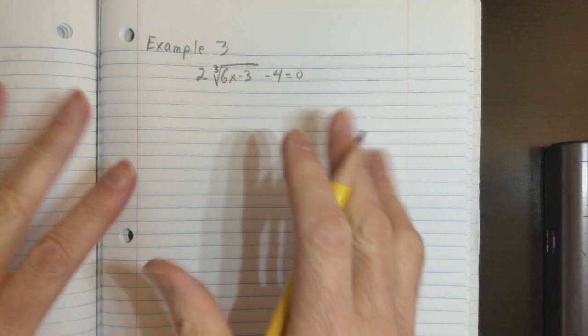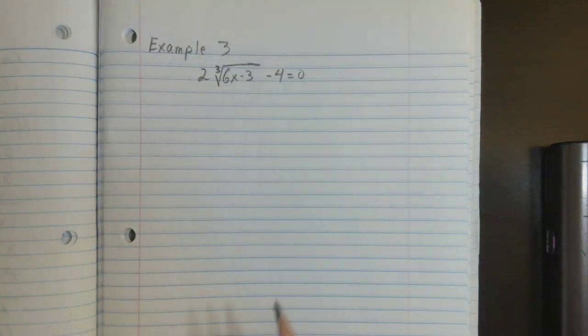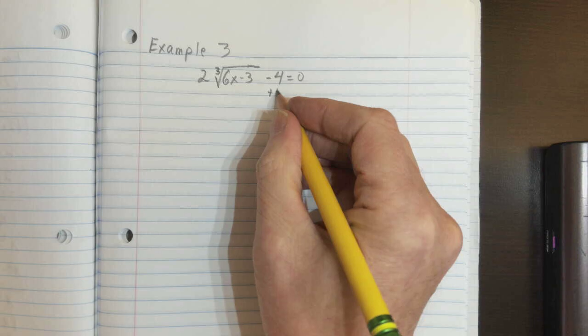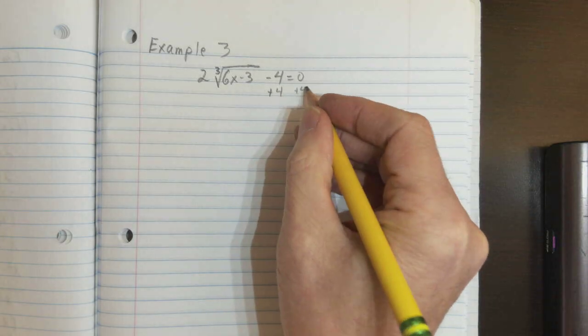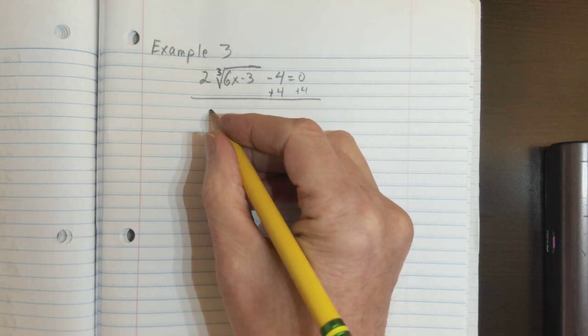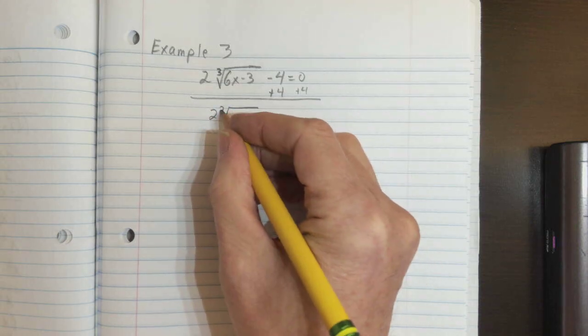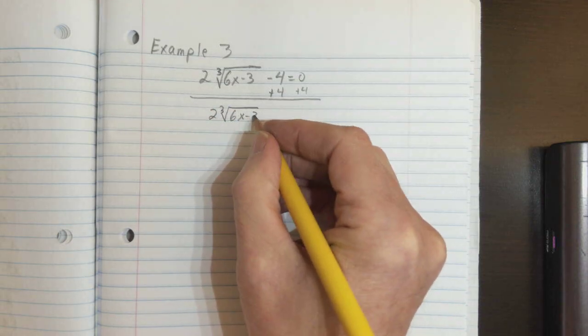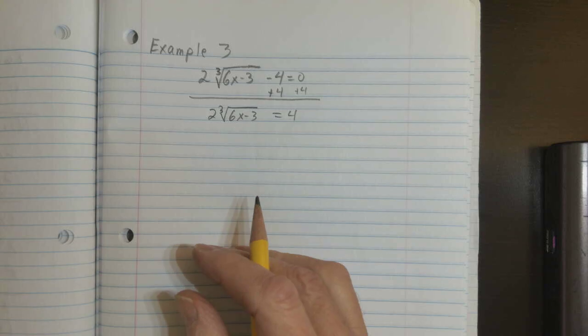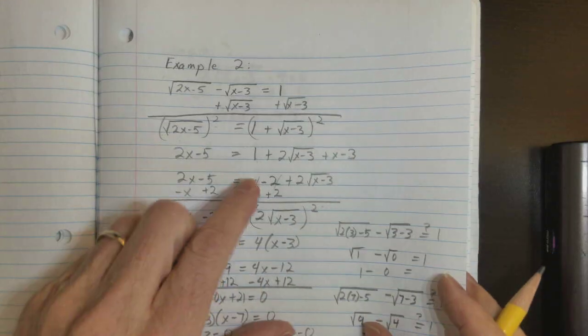All right, example 3 here. So here we have a cube root. That's the one that's different about this. I'm going to try to isolate it first, like we did before. Cube root of 6x minus 3 is equal to 4. Now this divides nicely. The previous one, I decided not.